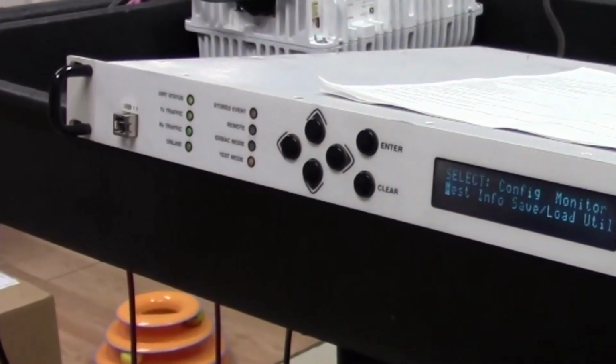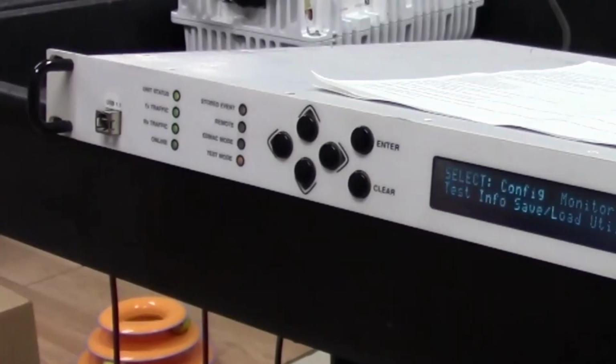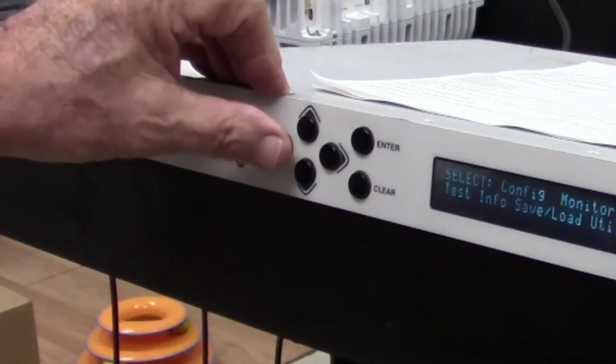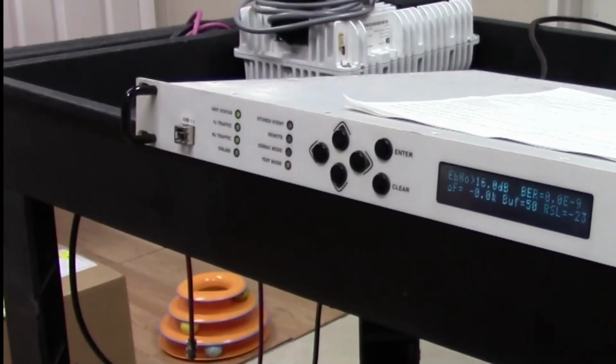It's in motion. And the only difference you notice is that the TX and the RX traffic lights are both on. Now I'm going to look at the monitor. Receive parameters shows exactly the same thing: better than 16 dB with a 0 bit error rate.